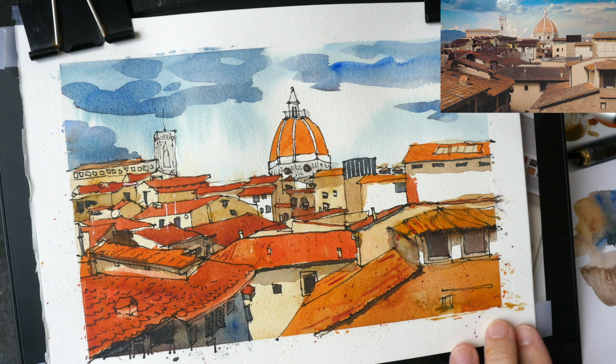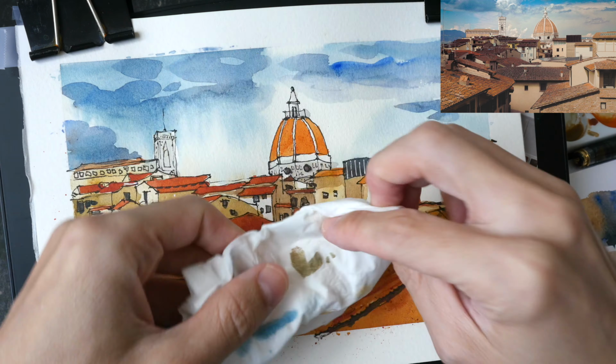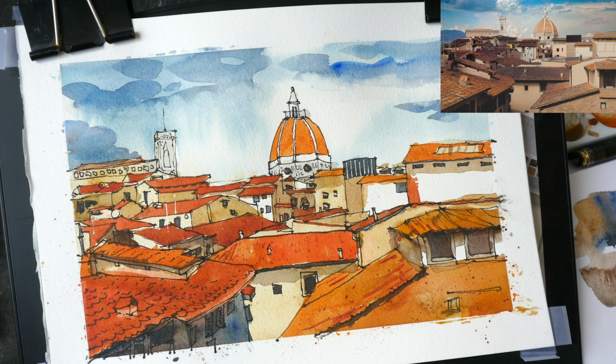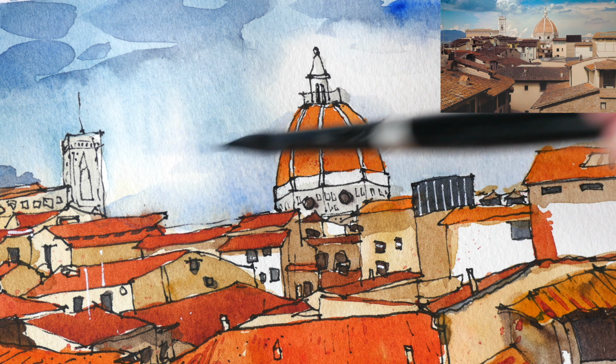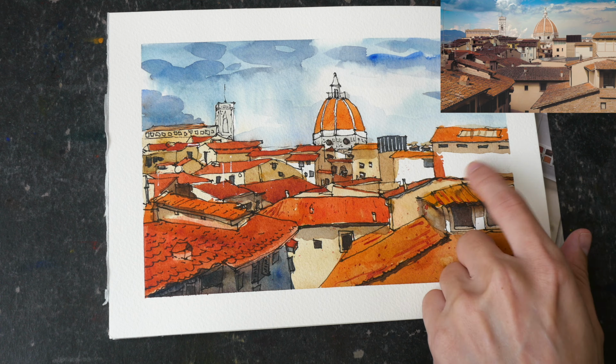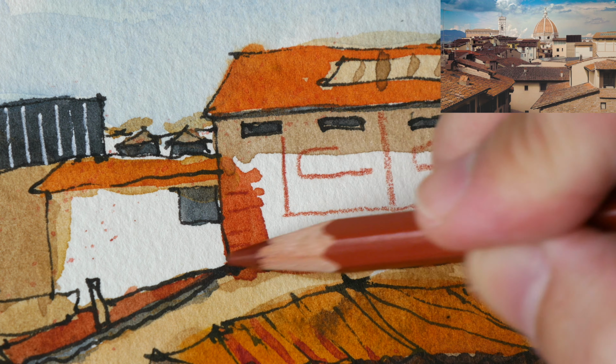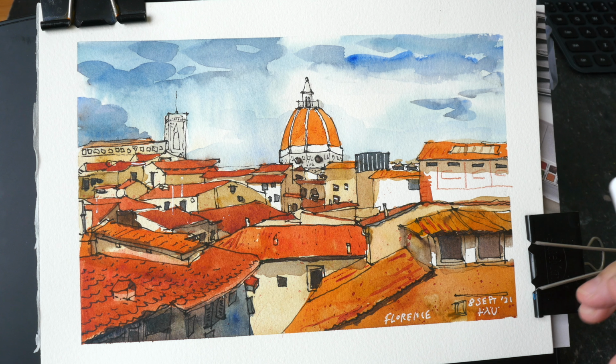And I noticed some dark clouds in the sky, which is why I am adding another layer of watercolor of blue onto the sky. The masking tape that I'm using is actually just some random Scotch tape. It's a matte textured Scotch tape.